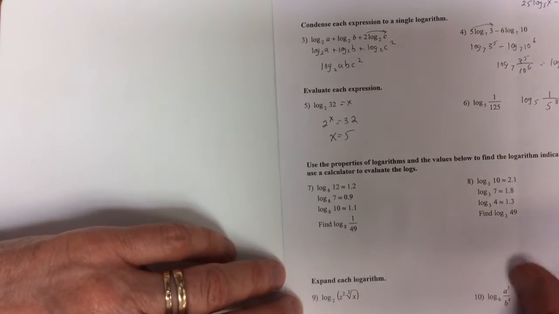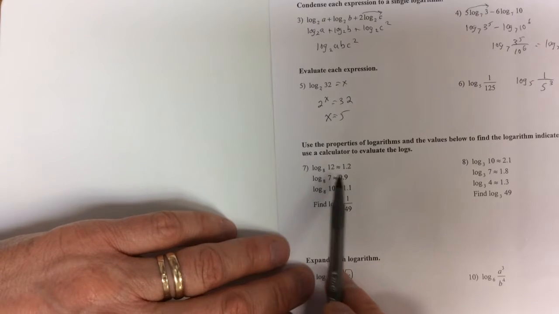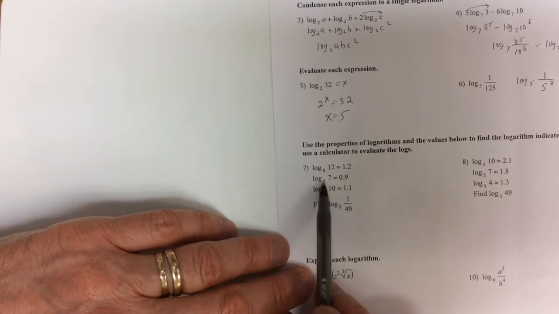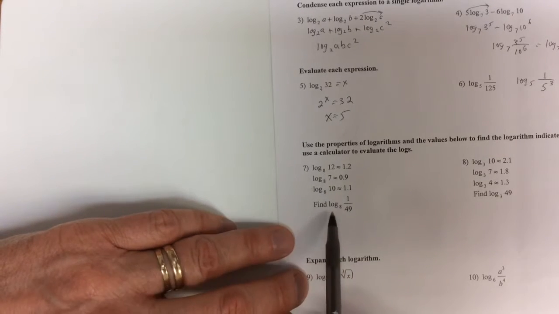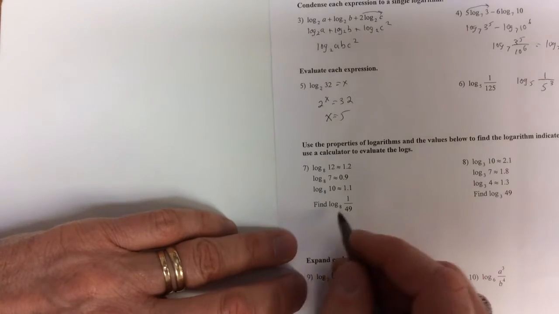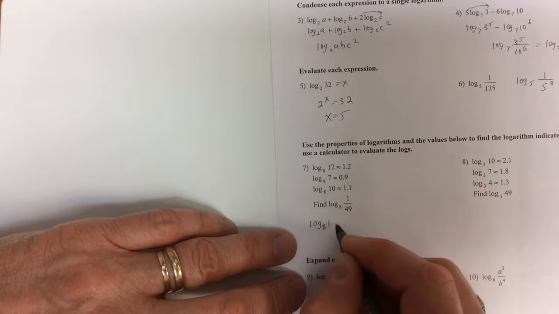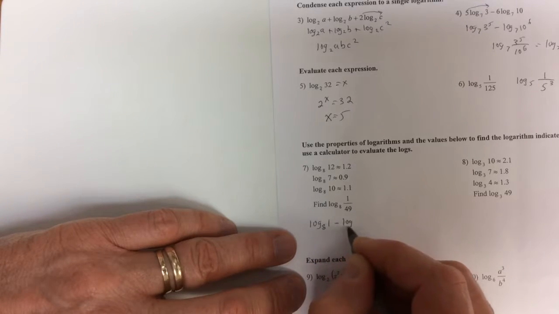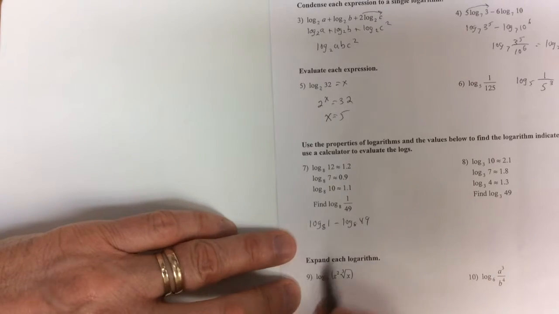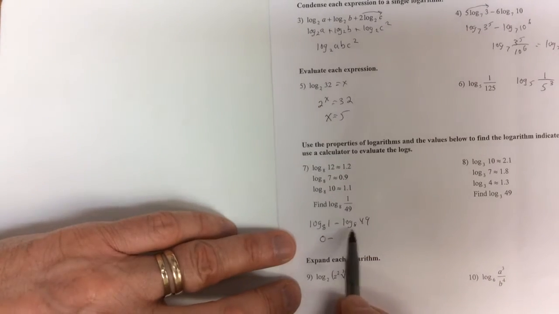On these, you are given these values for log of 12, log of 7, log of 10, and I need to find the log of 1 over 49. So I can think of this as a quotient rule, so it's log base 8 of 1 minus the log base 8 of 49. Log of 1 of anything is 0, so it's 0 minus the log of 49.